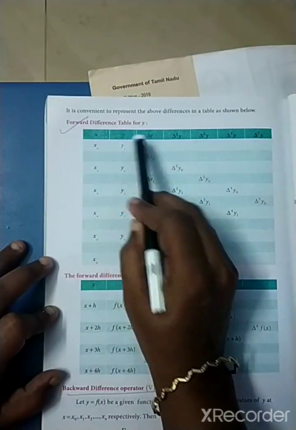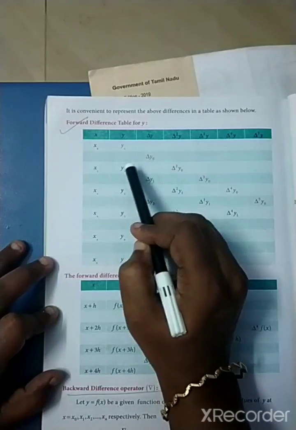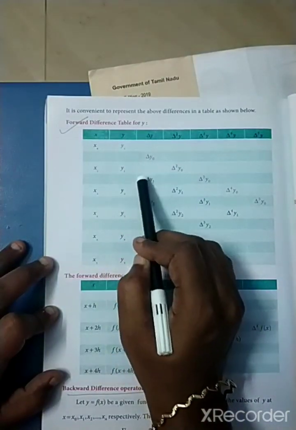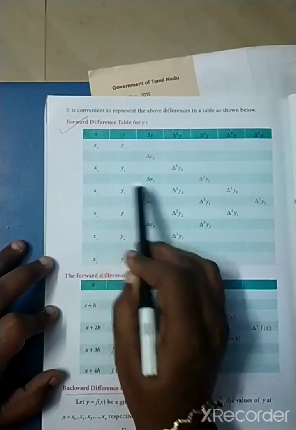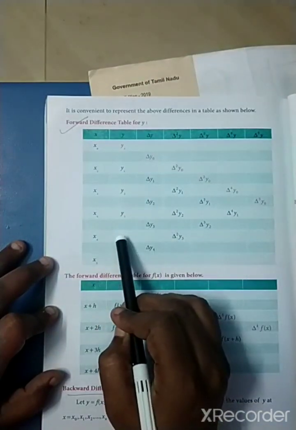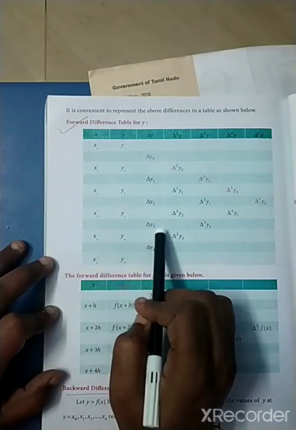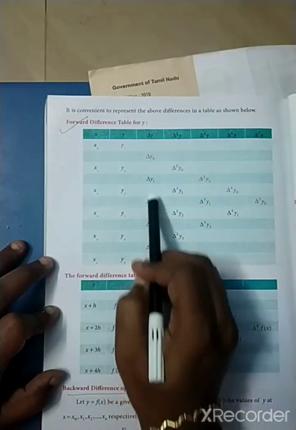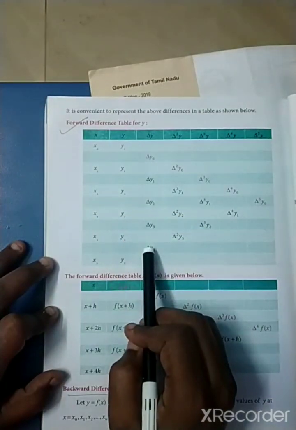y1 minus y0, I'll write it here. Between y1 and y0, I'll write it. Then y2 minus y1, I'll write it here. Then this minus this, I can write it here. Then this is y3 minus y2, I can write it here. Then y4 minus y3, I'll write it here. So these are all deltas. This is the first delta I am obtaining.